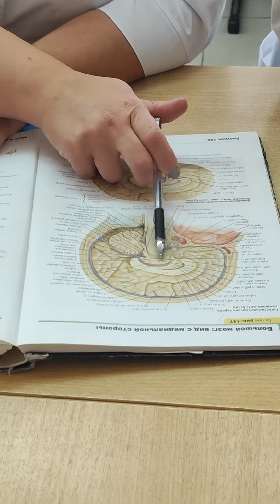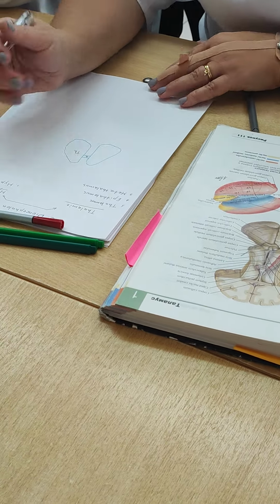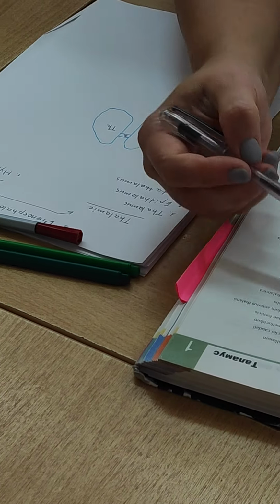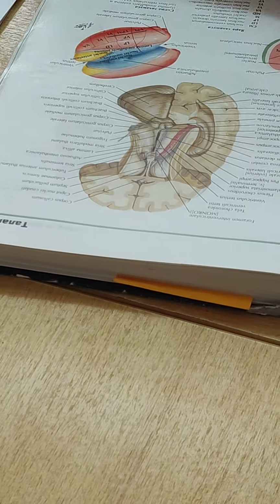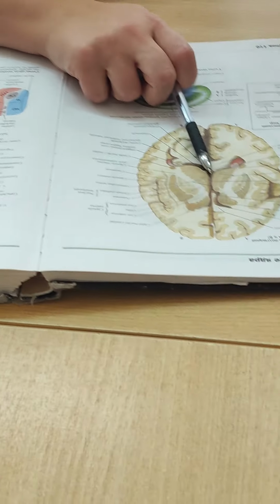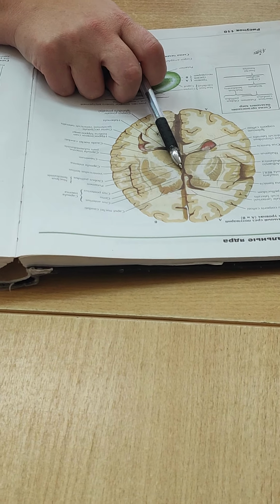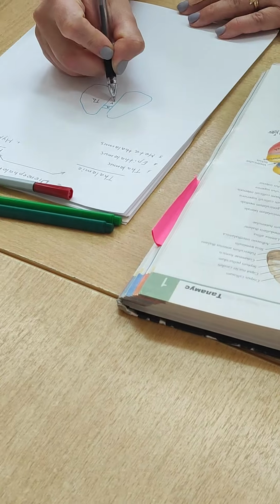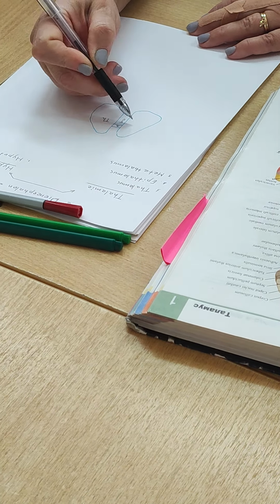Interthalamic adhesio. The space between the two thalami is a fissure-shaped space, approximately a few millimeters in the natural brain. That space is called the third ventricle, between the thalami.